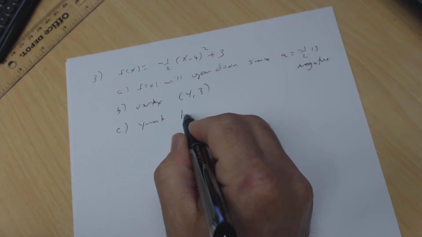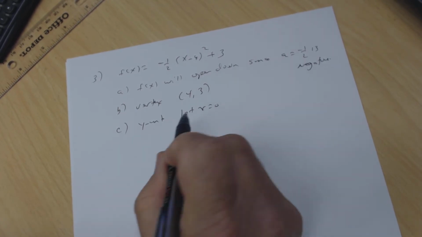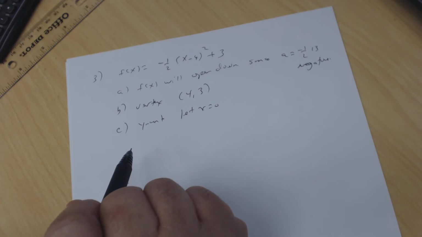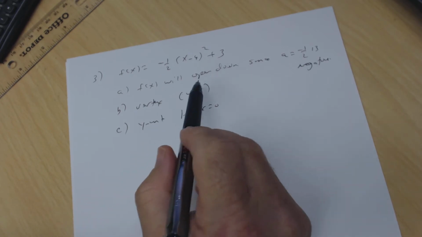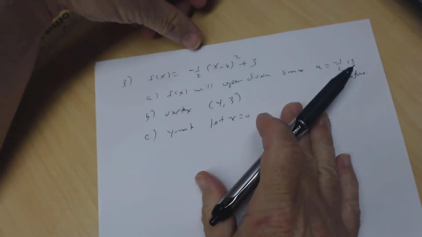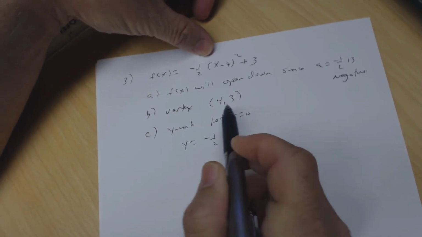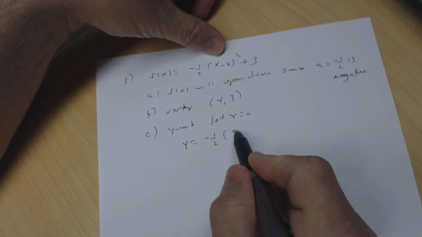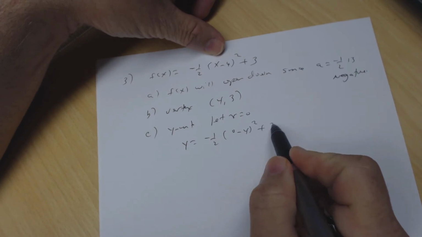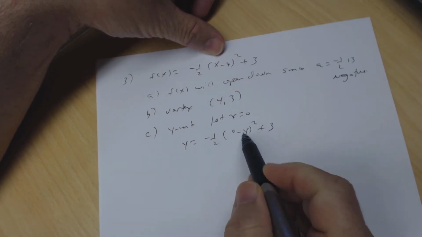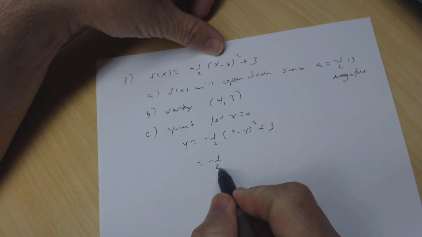All right, C, let's find the y-intercept. To find the y-intercept, you let x equal 0. Remember, a quadratic function is always going to have a y-intercept. So we get y equals negative 1/2 times (0 minus 4) squared plus 3. 0 minus 4 is negative 4.